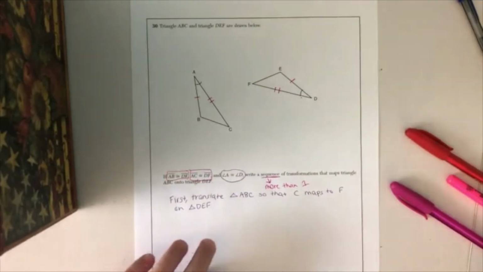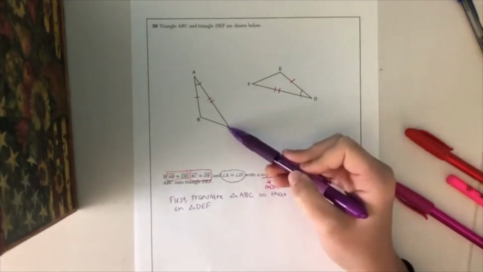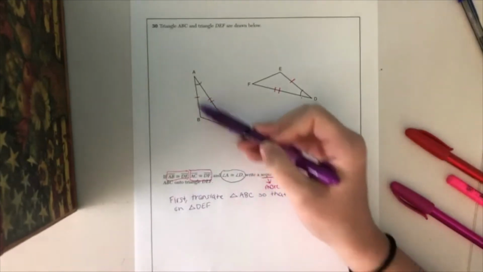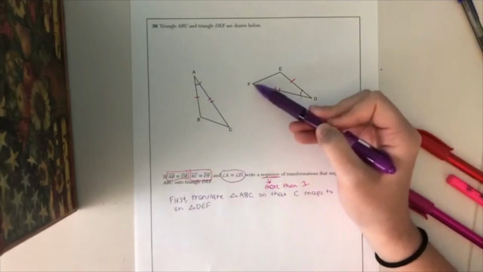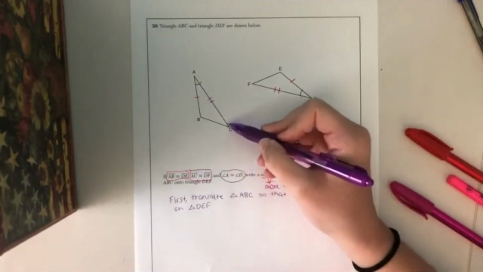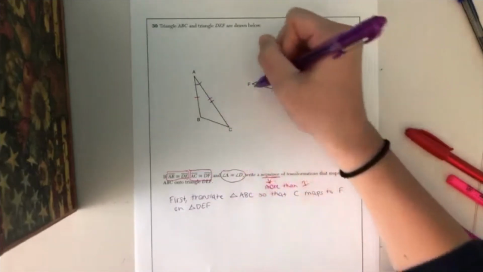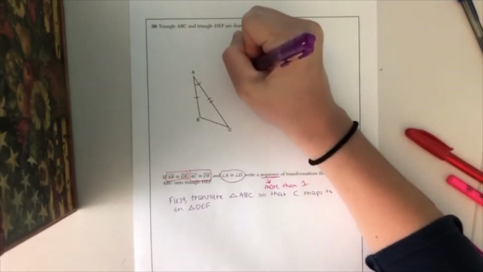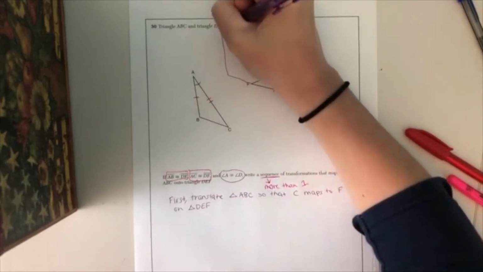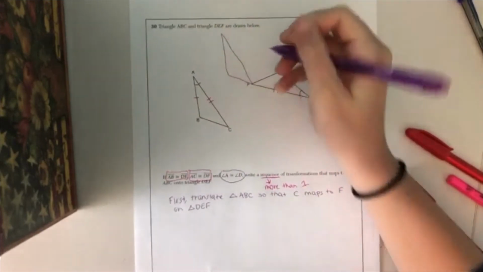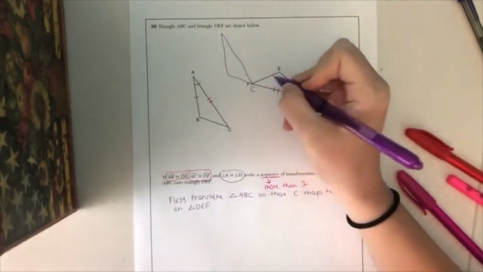Okay, so now I'm going to sketch it out so I can see what my next sequence has to be. So I'm translating this triangle so that C lands on F. It looks like it's going to translate up and to the right a little bit. And when I do translate it, I'm just going to sketch it out. It should look something like this. My lines are not straight at all.